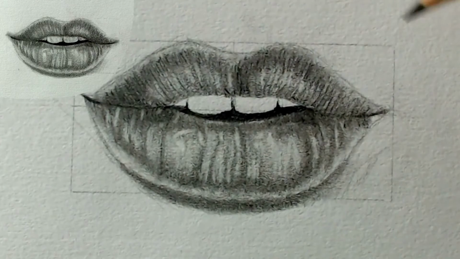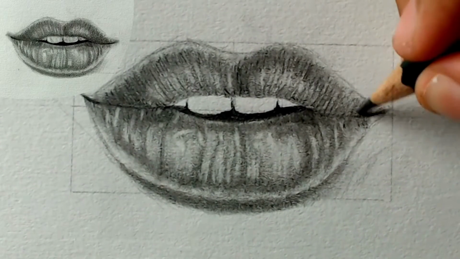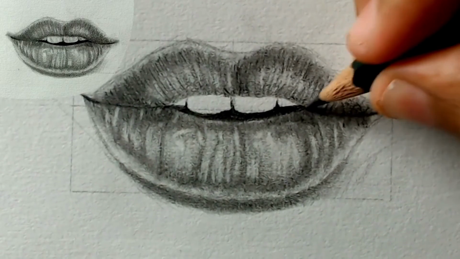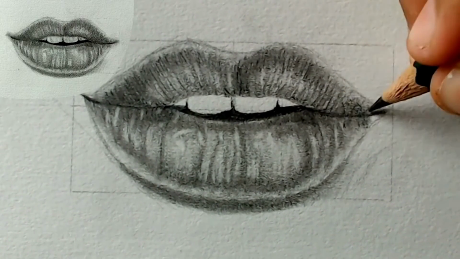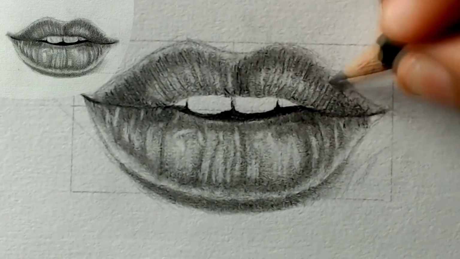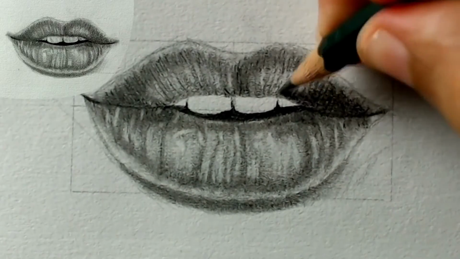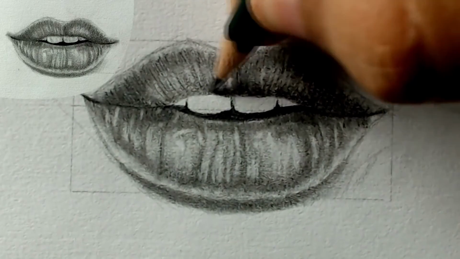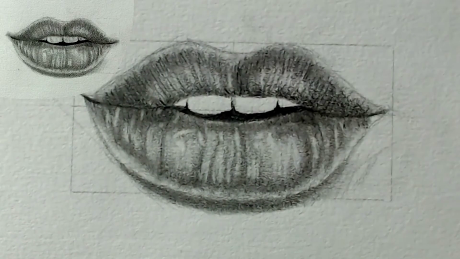Going back to the 4B pencil, we will create darker gradations. It's darker spots in the drawing area. So with this same 4B pencil, using circular movements, we will create dark gradations in the corner of the mouth, moving along the lower part of the upper lip to the other side of the corner of the lip to bring more darkness to the area and more contrast.